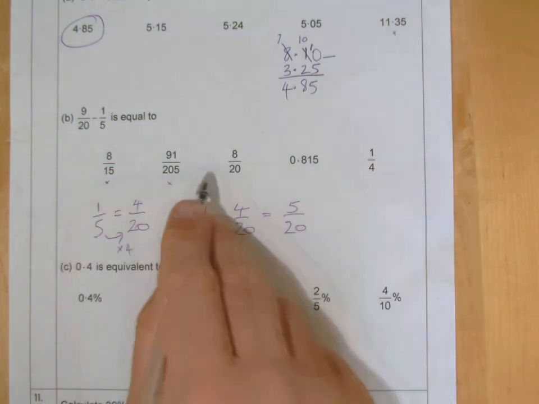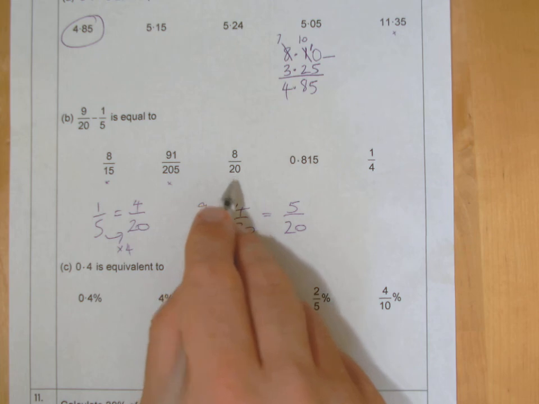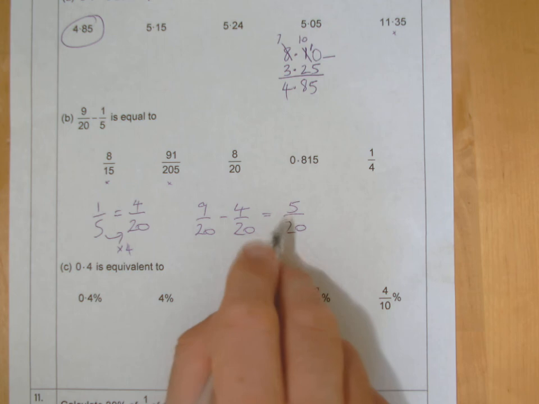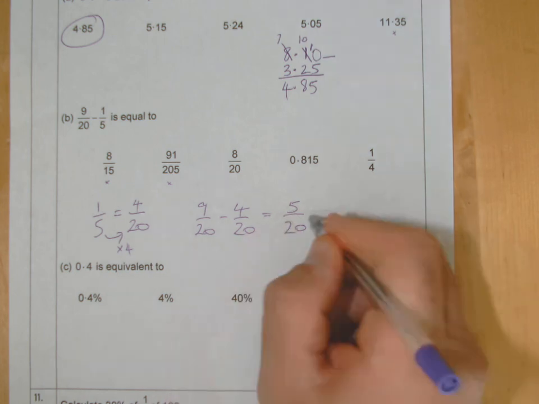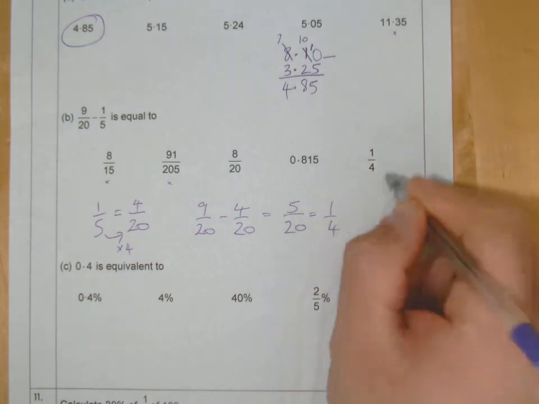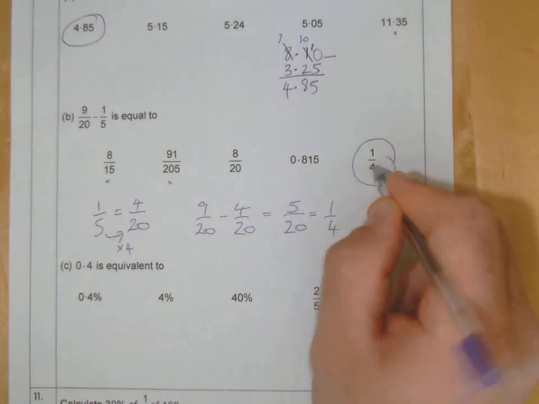Check if there's any answers there. Well, that clearly can't be it. But maybe here, think about simplifying. 5 goes into both of them, doesn't it? 5 goes into 5 once, 5 goes into 20 4 times. So you end up with an answer perhaps you wouldn't have expected when you see this question here.